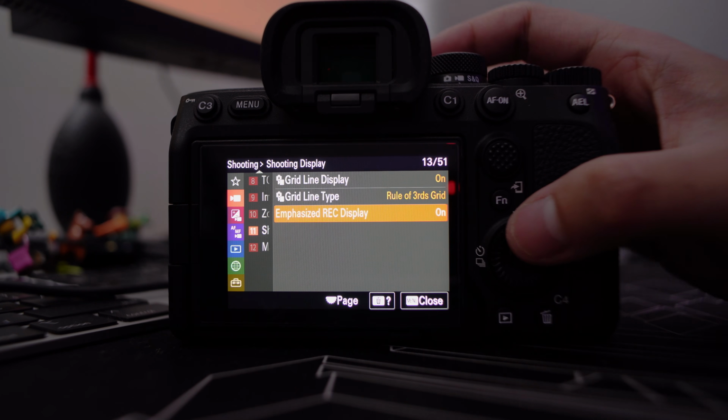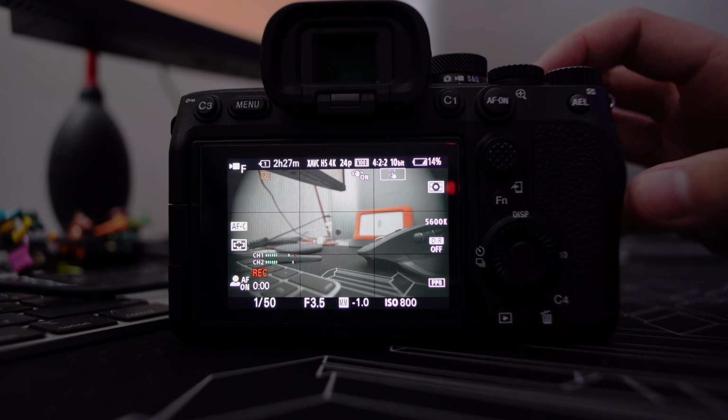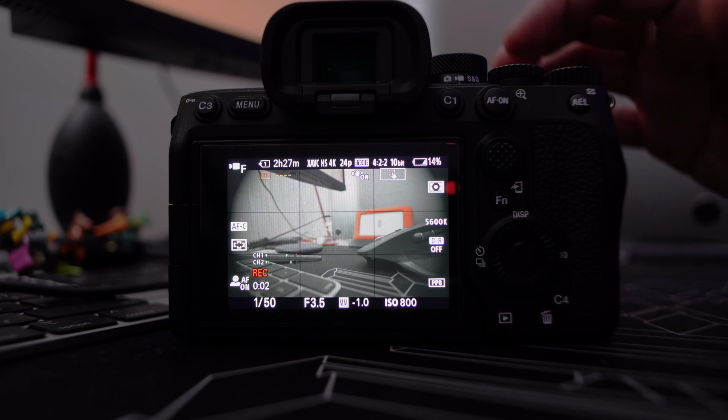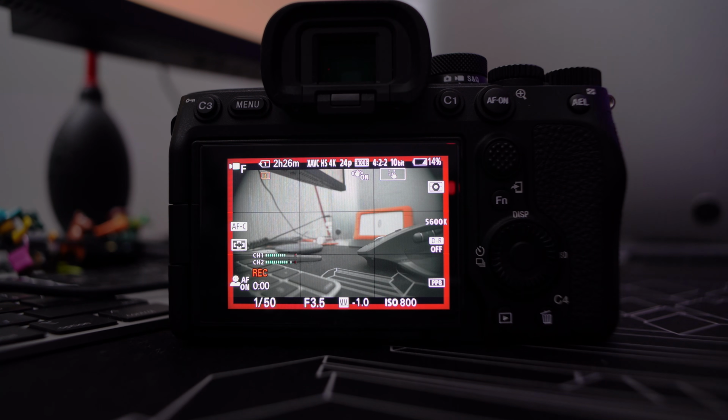Next up is, I think this is the most important part as well, the emphasized recording display. If we have it off and we start recording, it doesn't have the red bar, the red box around the screen. And with it on, and we shoot it, now we have that.